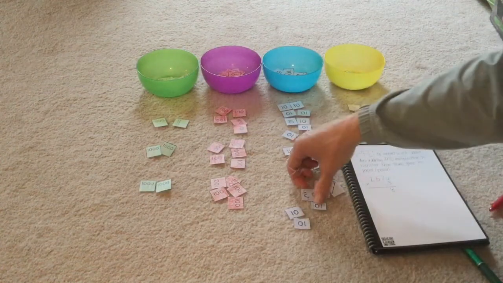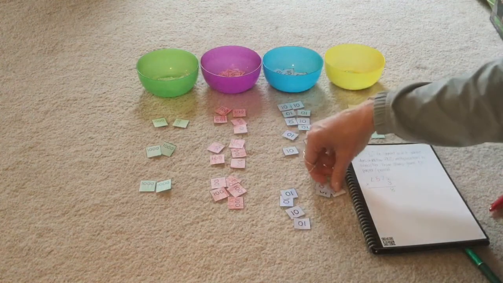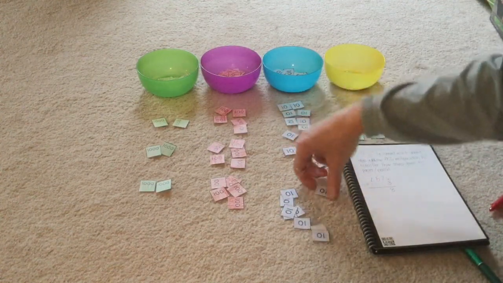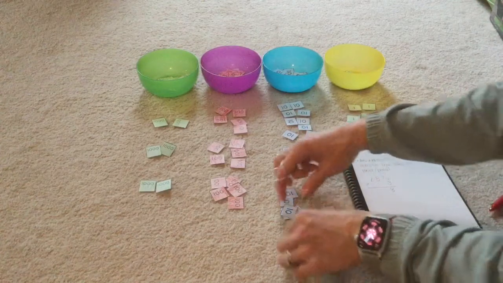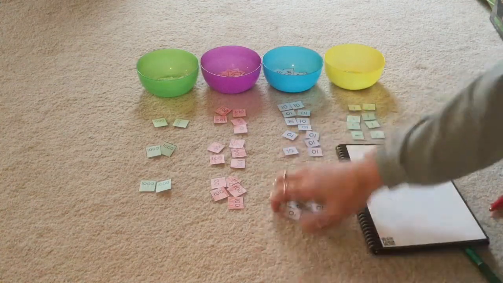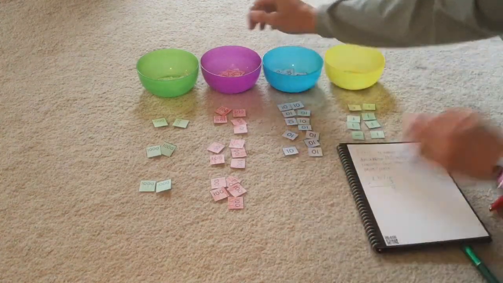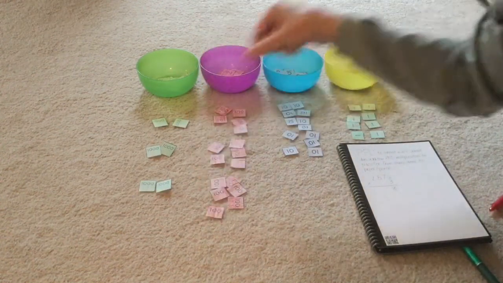I'm going to count it one more time to make sure I'm right. 2, 4, 6, 8, 10. Yeah, I miscounted. That's what I thought. Okay, so I pull my 10s and I exchange them. 10 10s equals a 100, so I pull that out.